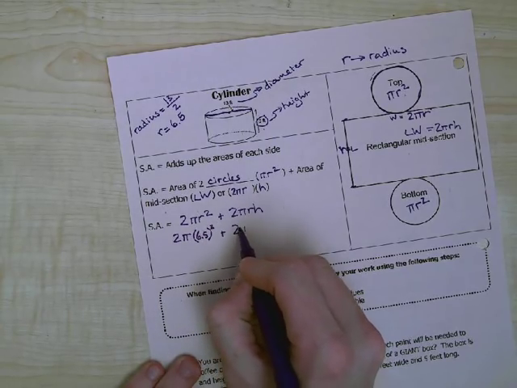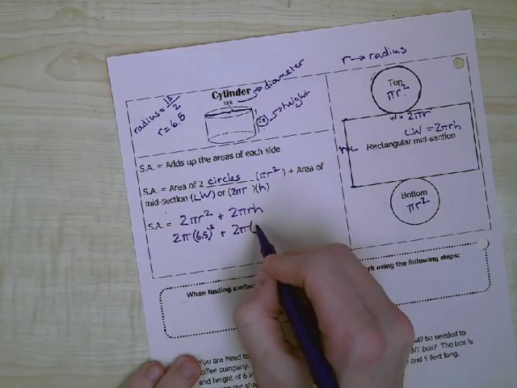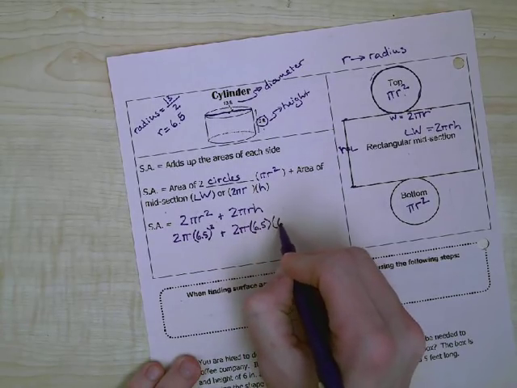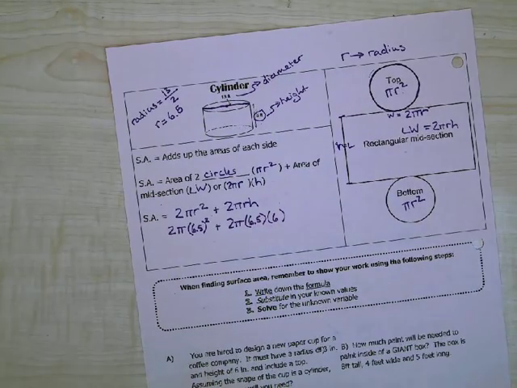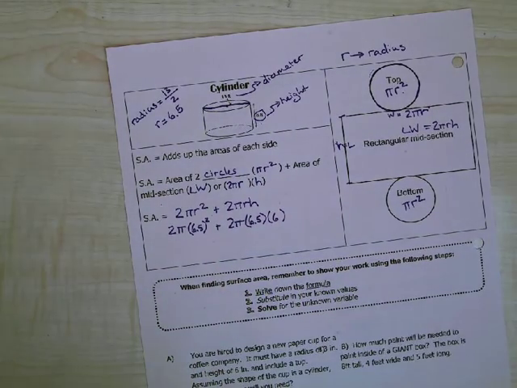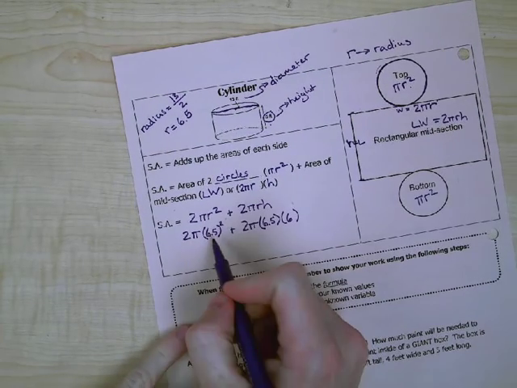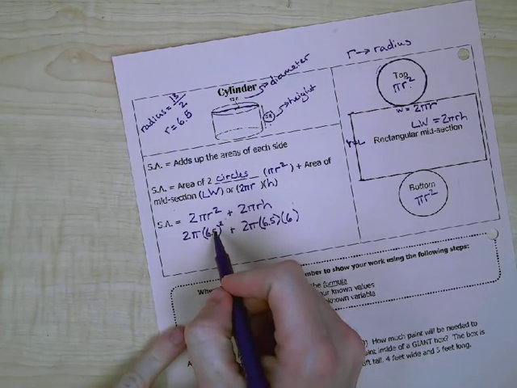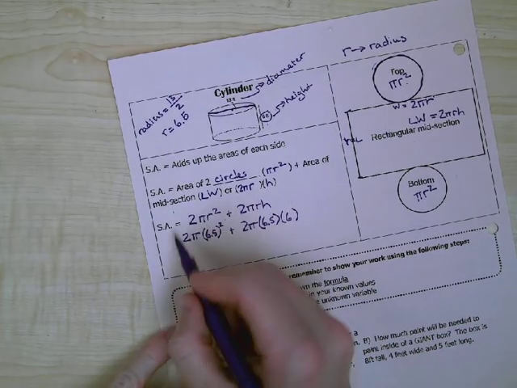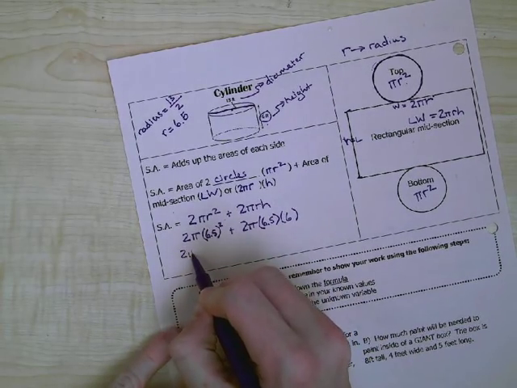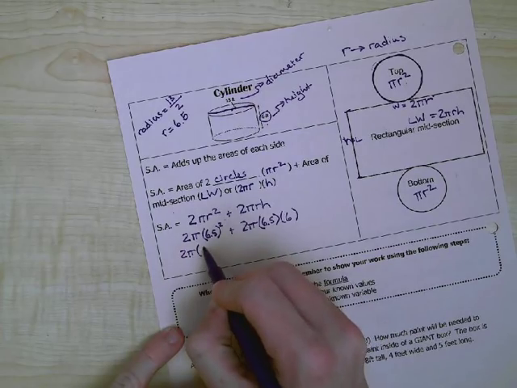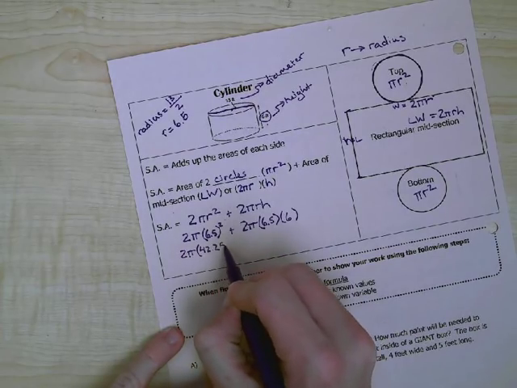Now I can do some simplifying here, some calculations. 6.5 squared is 42.25. I didn't do that in my head. I have a calculator. And then we can add that to 6.5 times 6, which is 39. So we have 2 pi times 39. We can condense this all down.